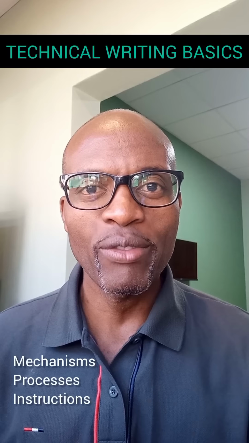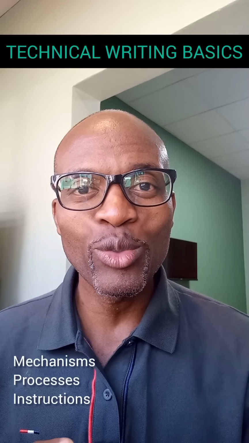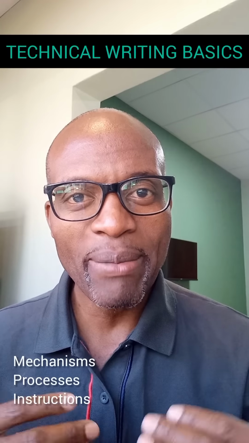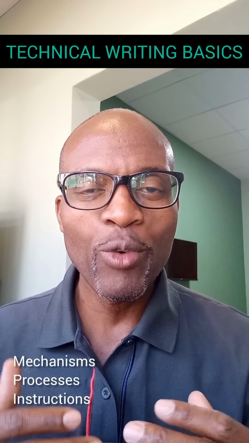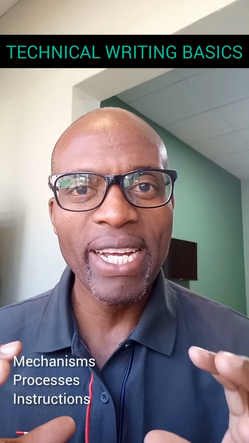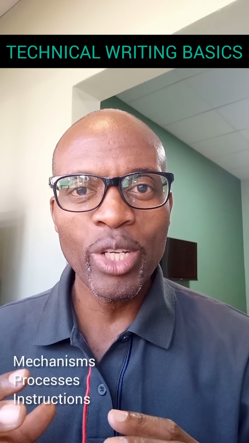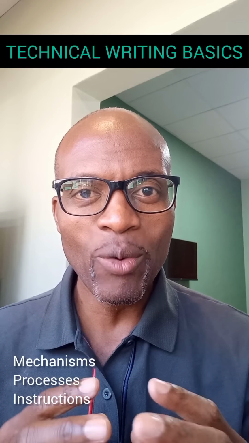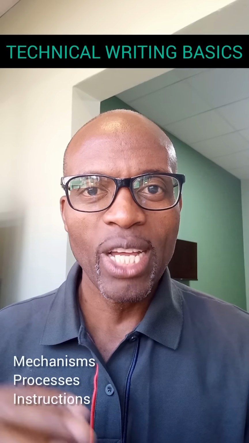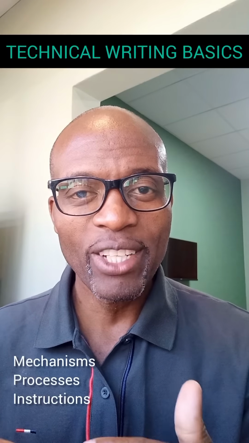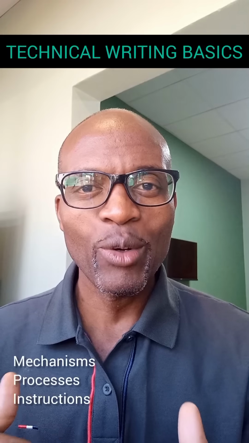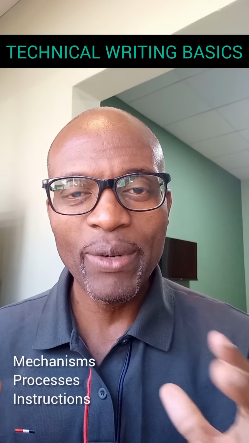Once the visual is provided, you will proceed now to do the part-by-part description. The part-by-part description is where you focus on the specific parts which make up this mechanism. So you're going to describe these parts one by one. So for example, you start with part A. You define the part. You are going to explain the function or the purpose of the part. You're also going to explain the appearance of the part.